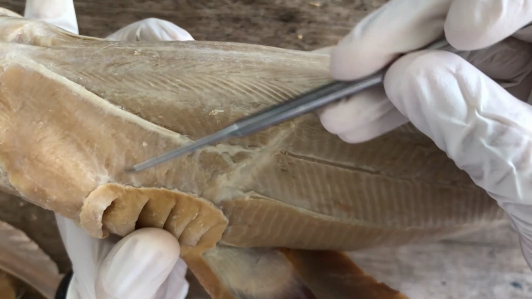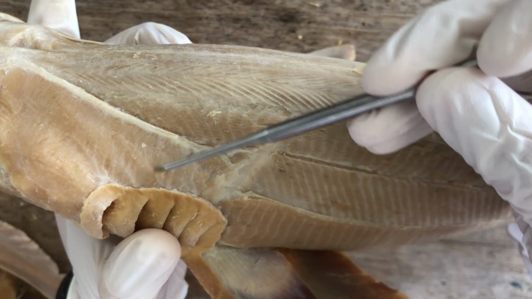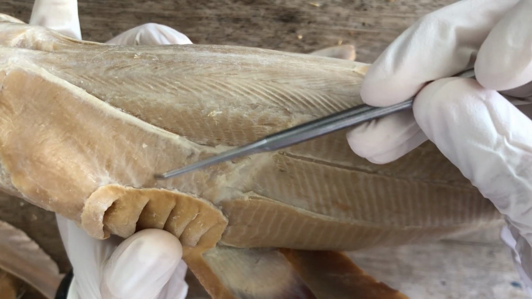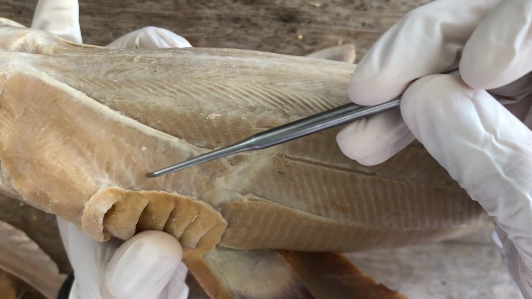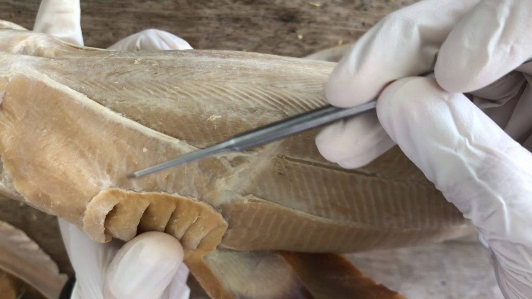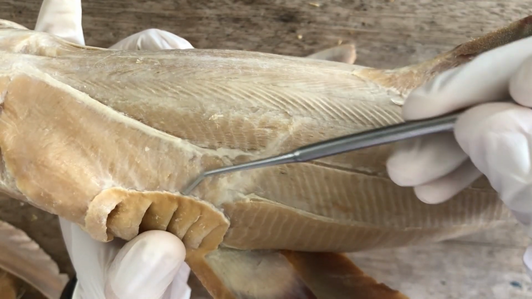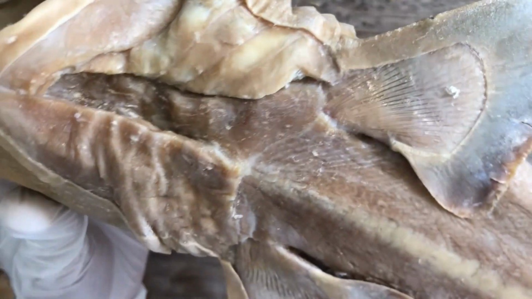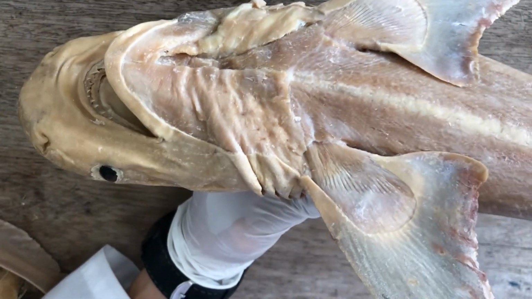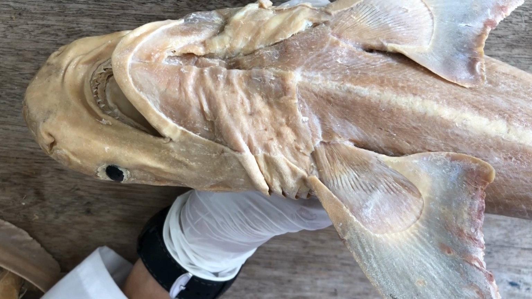And they are separated by vertical white lines of connective tissue called raphes. So, dorsal branchial constrictors. The constrictors also have a ventral group, ventral constrictors.